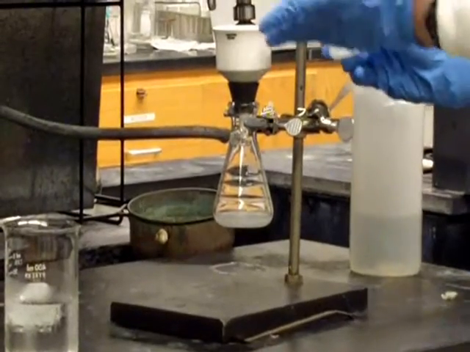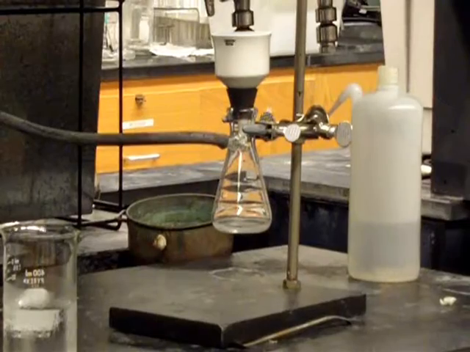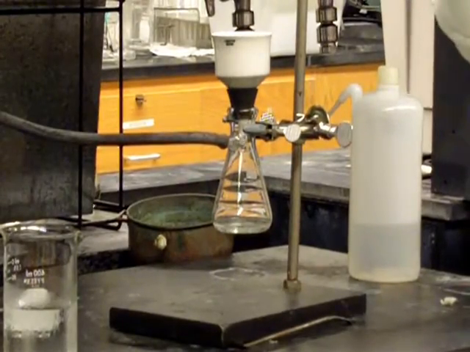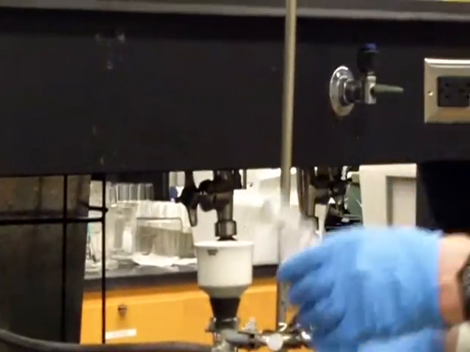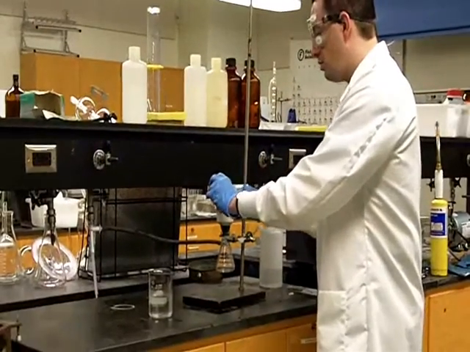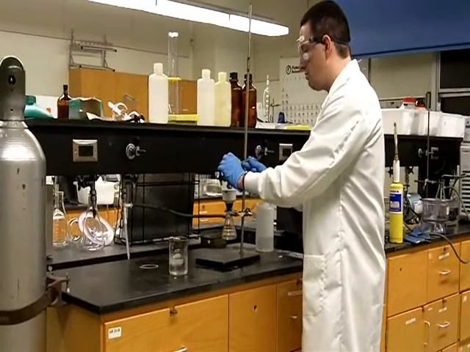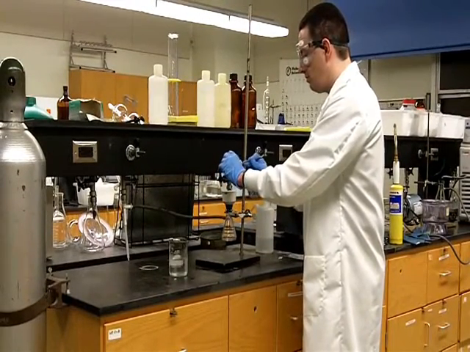As you can see, some of the benzoic acid is now in the funnel. The water is filtered through. But we do still have a lot of benzoic acid left in our flask, and we want to optimize and get all of that out. So there's two things that we can do. One is to use a spatula, as I'm doing now, to try and scrape out as much as we can.